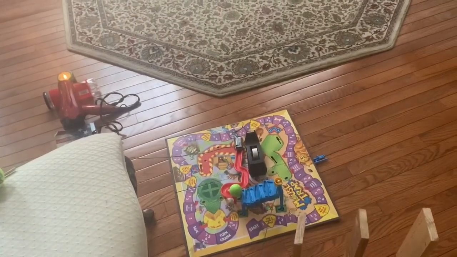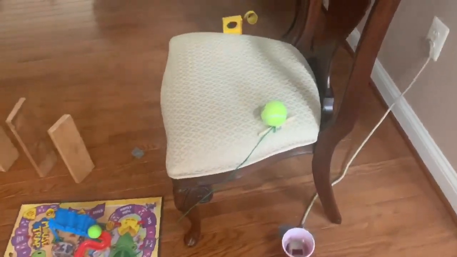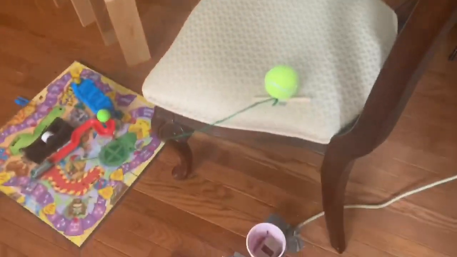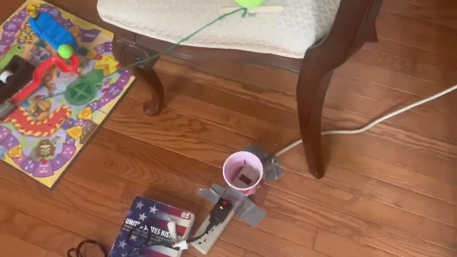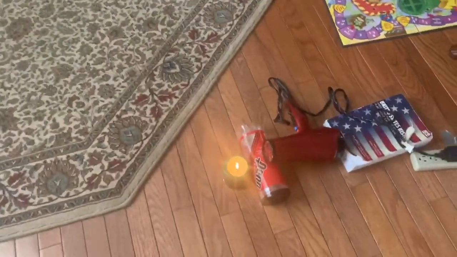marble forward from this ramp, which knocks the golf ball down the slide, which then hits this truck, and then the truck again pulls this toothpick from the tennis ball. The tennis ball then falls down, hits the on switch on the power strip, which turns on the hairdryer and blows out the candle.